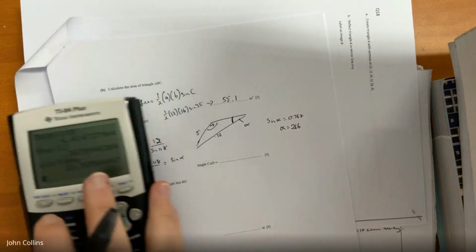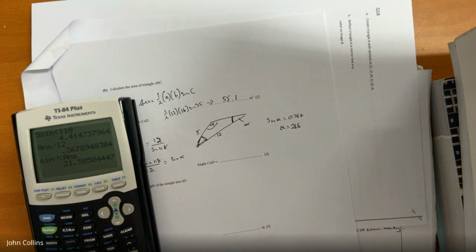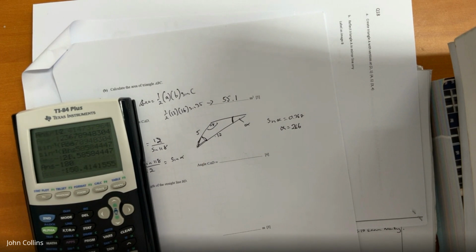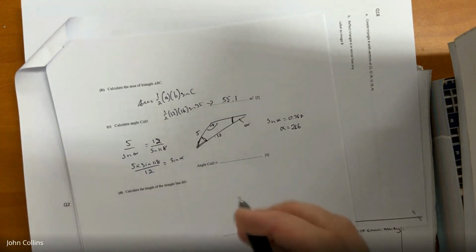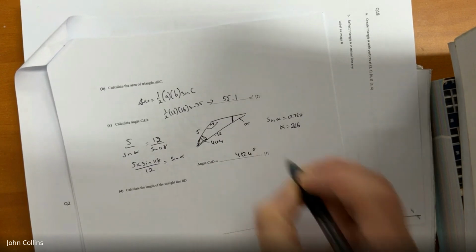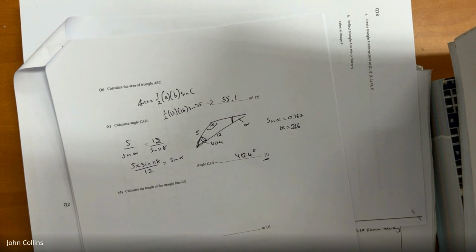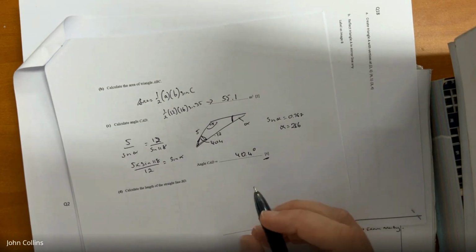How do I find what this one is, the one I wanted? I subtract that from 180, 158 left, and then I also subtract 118. I think I'm left with 40.4 degrees for this. Okay, so I couldn't get it straight away. That's why it's 4 marks, because I had to go about it in 2 different ways.